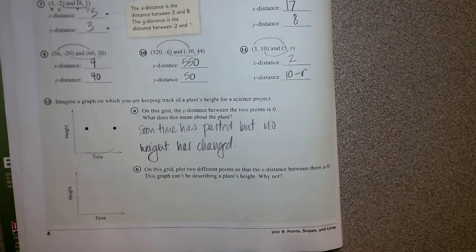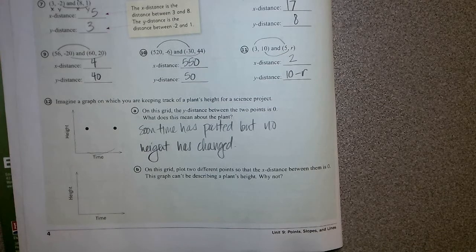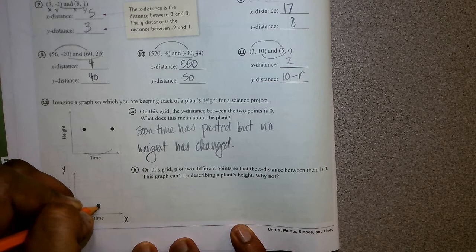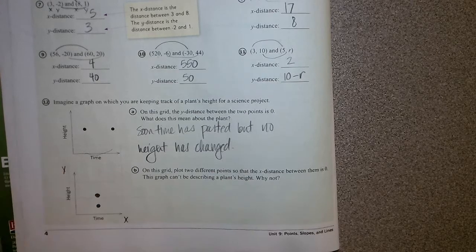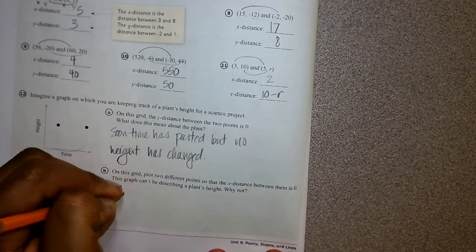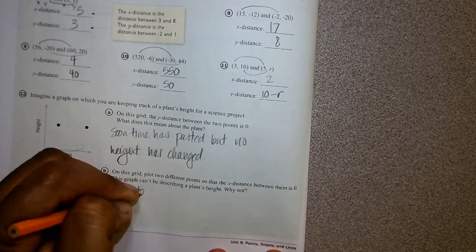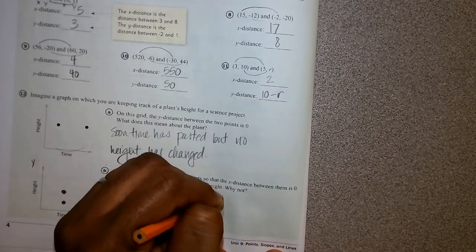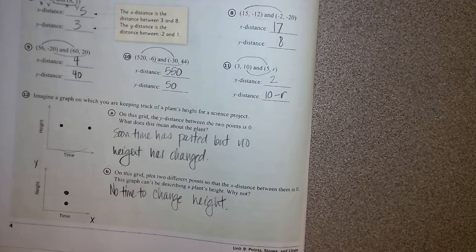Okay. On the grid, plot 2 different points so that the x distance between them is 0. So this is x, that's y. So my x doesn't change. If it's this, it stays there. Okay. This graph can't be describing a plant's height. Why not? So this is no time to change height. So instantaneously, boom, it's taller.